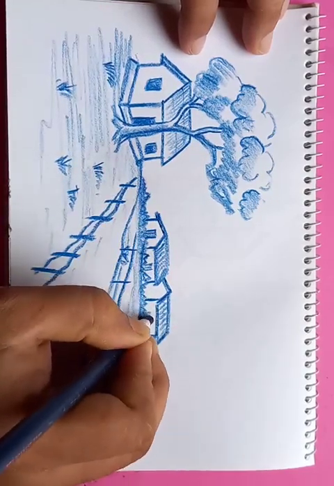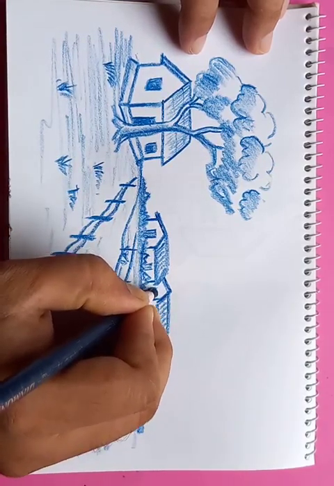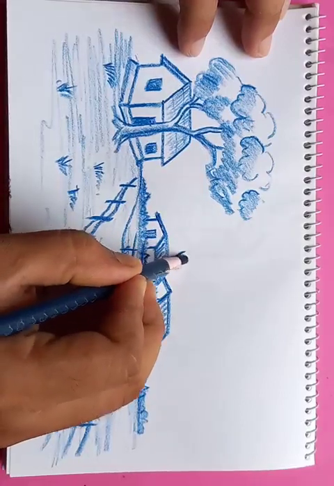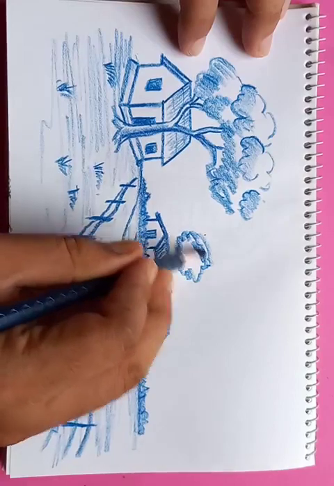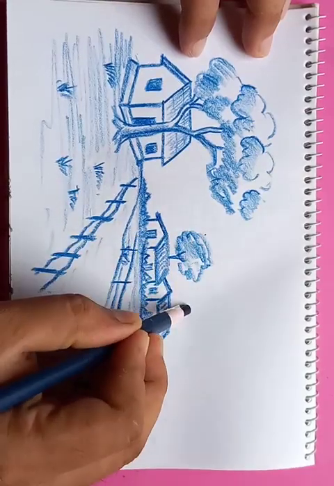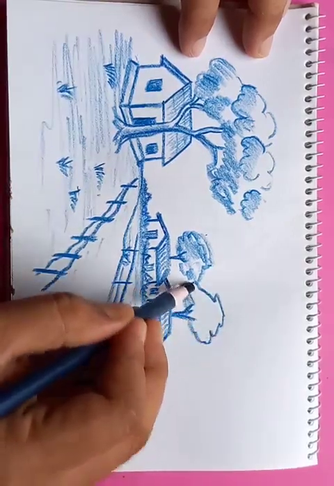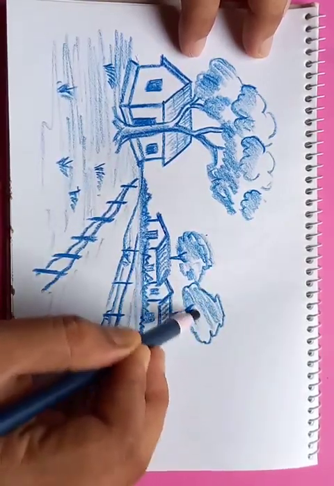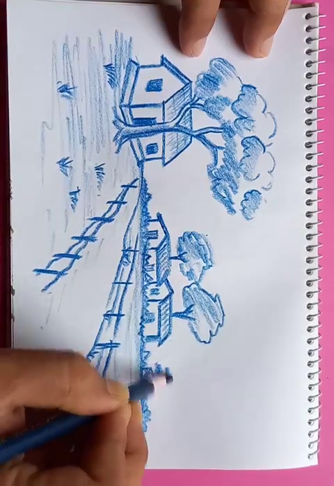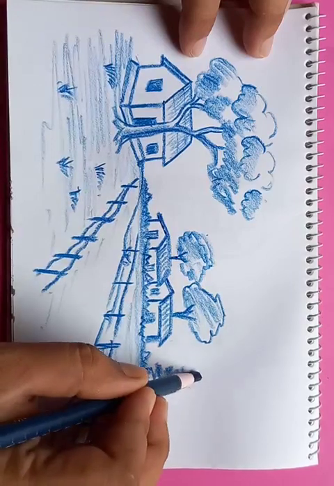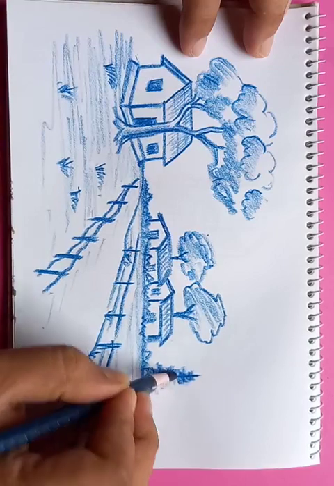The sketch is going to be very nice. Some trees can be seen over the house on top of the pitched roof. Another tree you can see on top of the pitched roof, just putting the shades with the pencils. Okay, here you can see the greenery and the trees just going high on the top. All right.